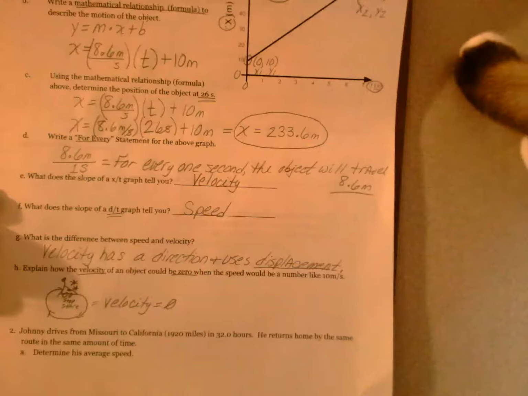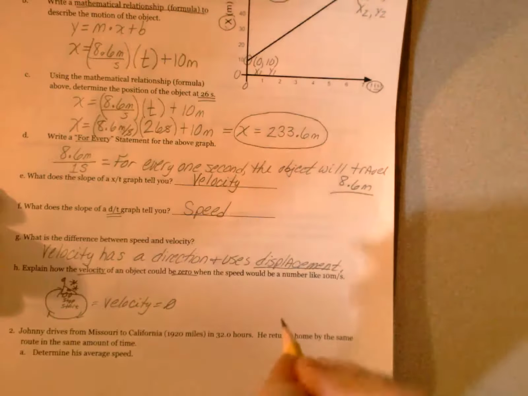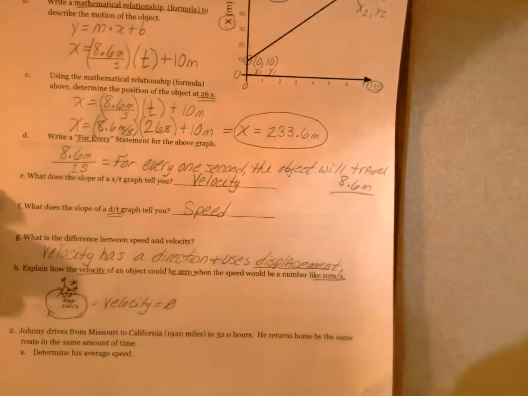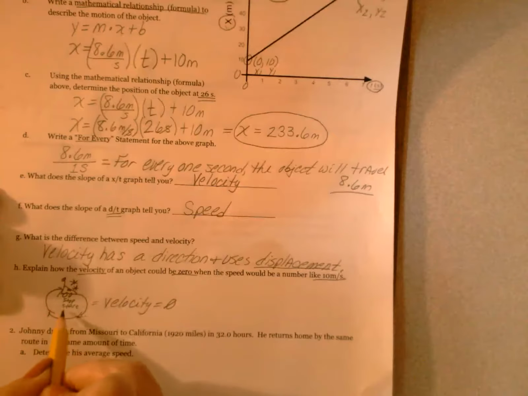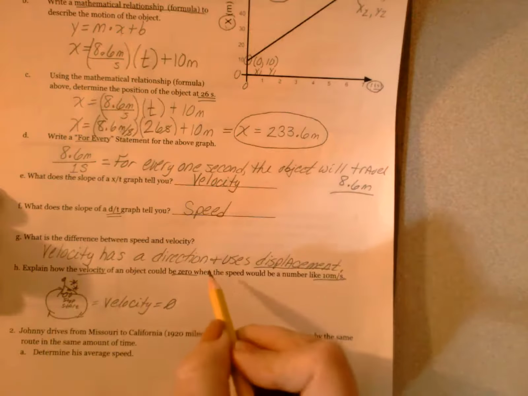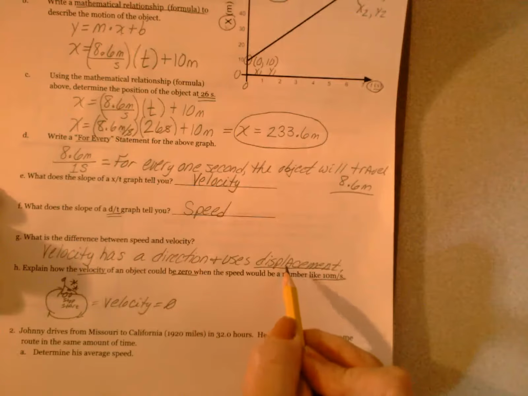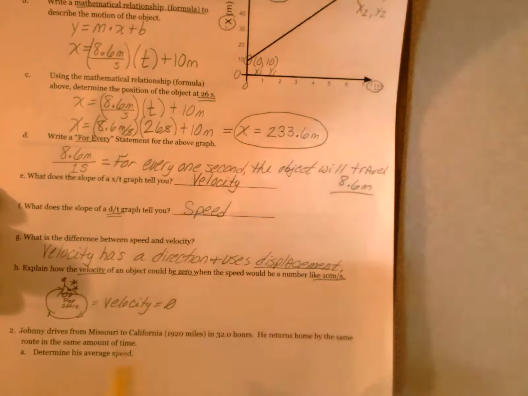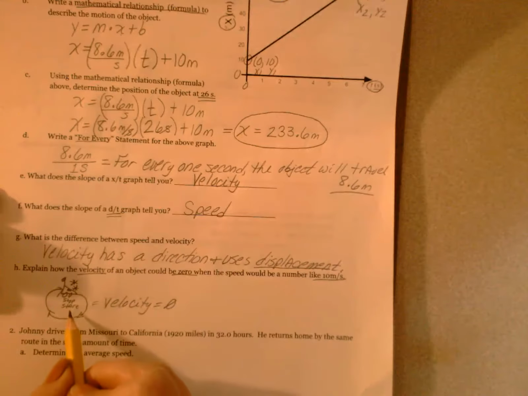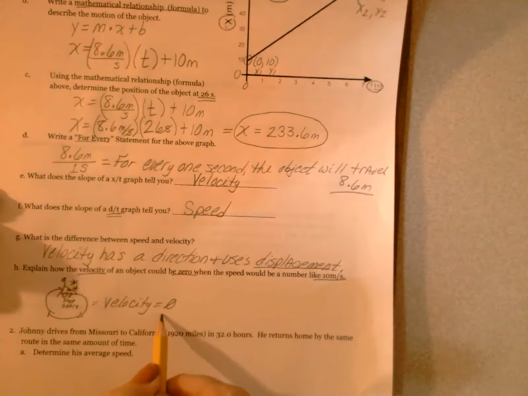But you will have a speed, for example 10 meters per second. You could be cruising at 10 meters per second, but if you stop where you start, you are not displaced anywhere. You have not moved anywhere from zero. Therefore, if you stop where you start, your velocity is zero.